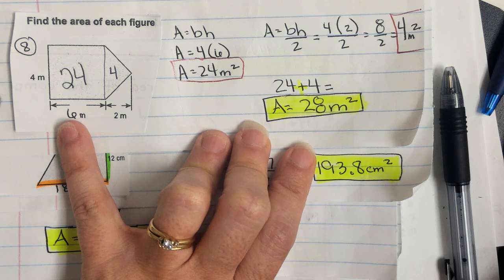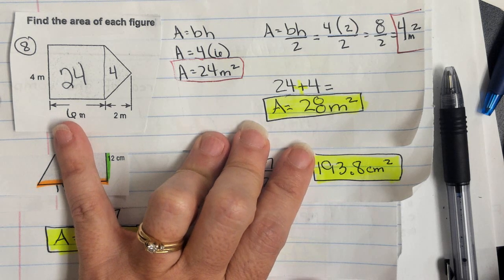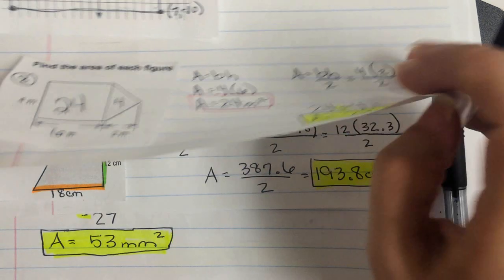Most of y'all had this finished, so I'm hoping you're checking it. Like, if you're just sitting there staring out in space, I'll be honest, it's not going to help you because you don't know if it's right or not. Okay. Number 9.